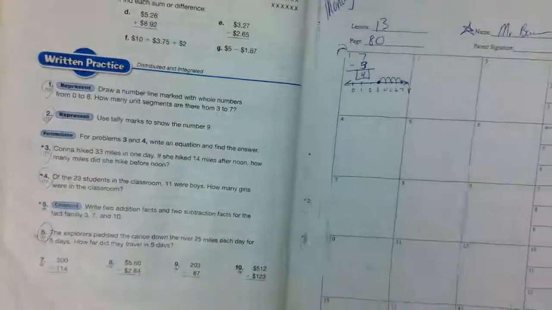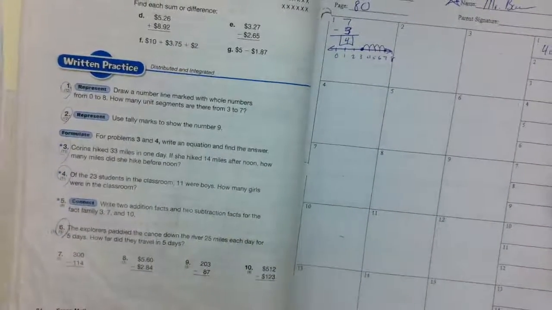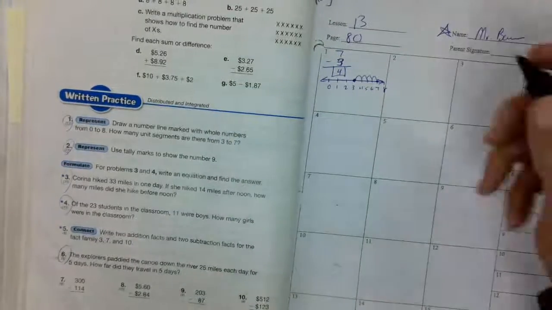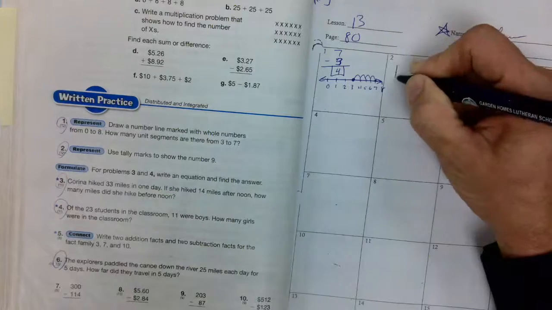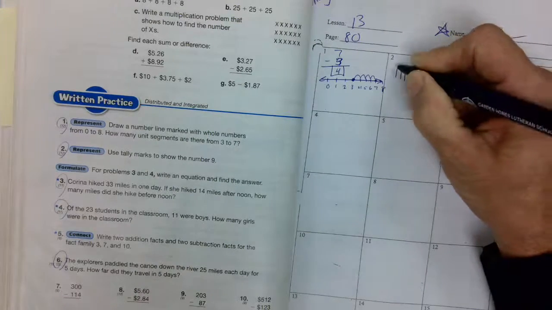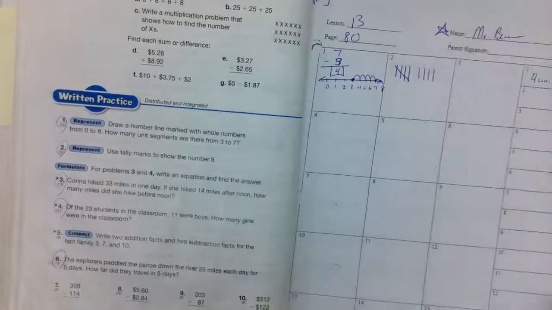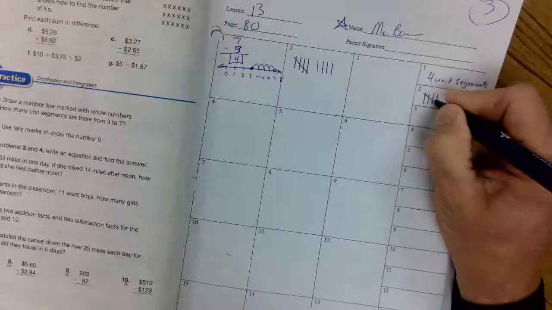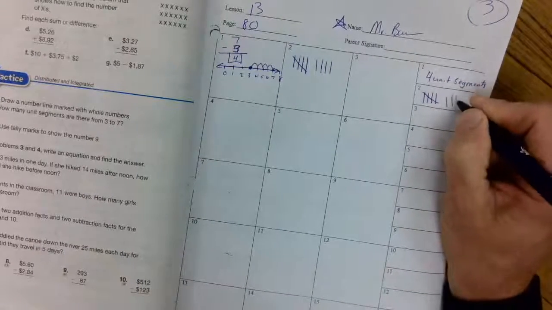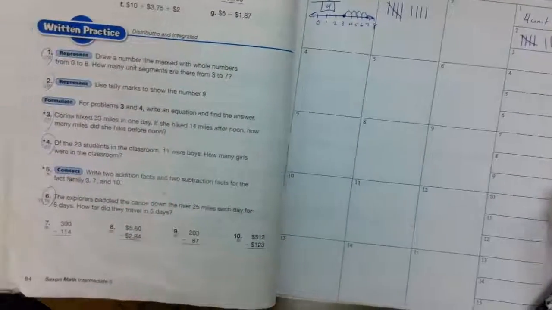Moving right on to number 2. I think number 2 is easy, but it's from yesterday's lesson, so we want to make sure we have it. It says use tally marks to show the number 9. Remember, we always make them in groups of 5. The fifth one has the oblique slash in it. Count them with me. 1, 2, 3, 4. Slash is 5, 6, 7, 8, 9. Answer key. Count them with me. 1, 2, 3, 4. The slash is 5, 6, 7, 8, 9. Killing it. Let's go.